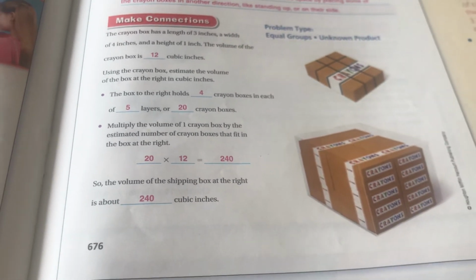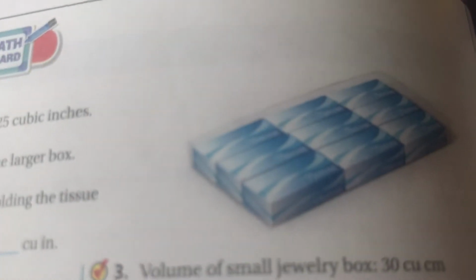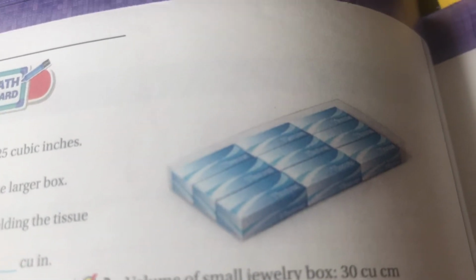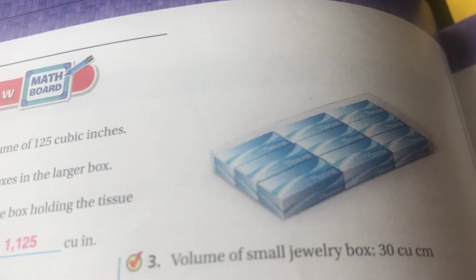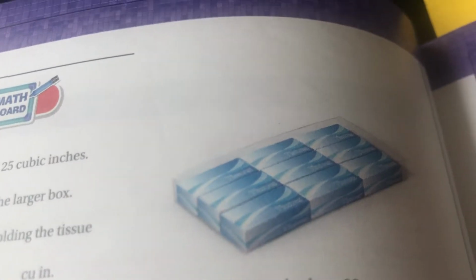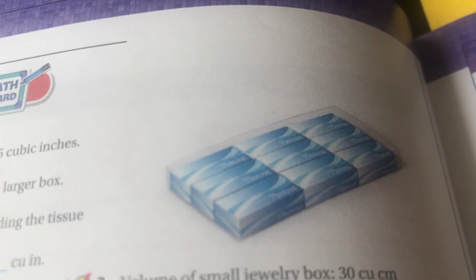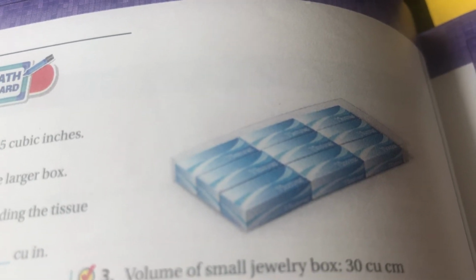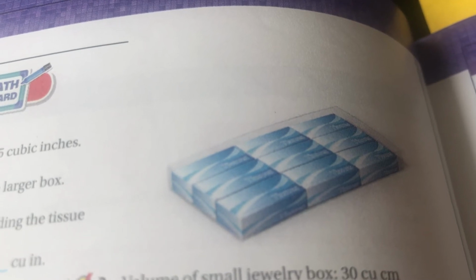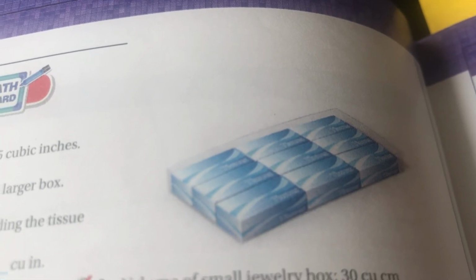Now let's go to page 677, and we're going to look at number 1. Okay. These are different tissue boxes. So take a minute and it says in the problem, each tissue box has a volume of 125 cubic inches. So one tissue box has a volume of 125 cubic inches.